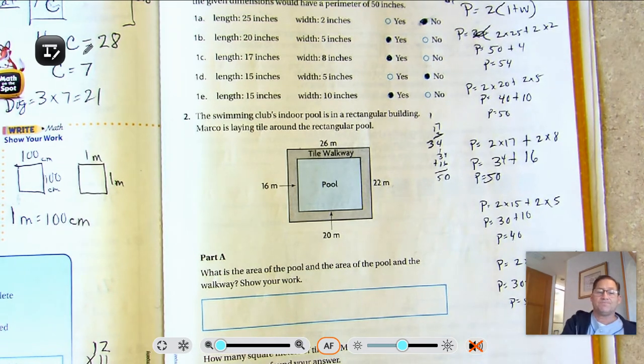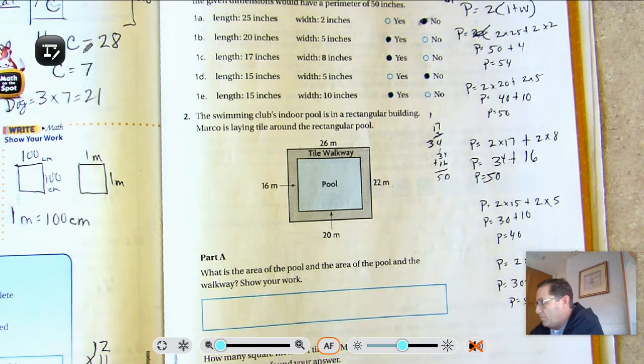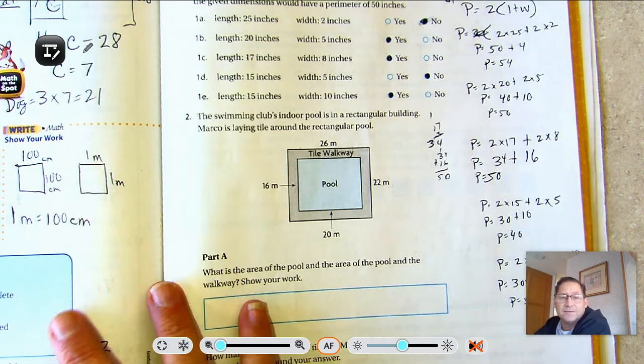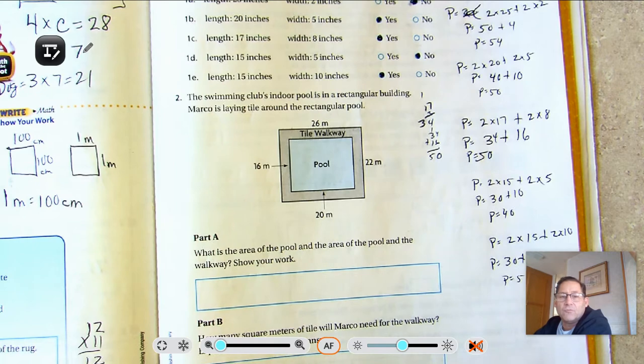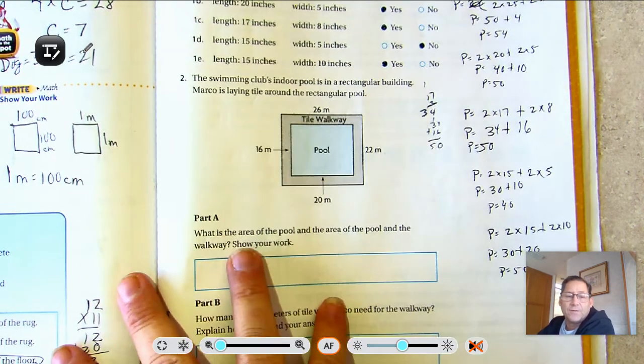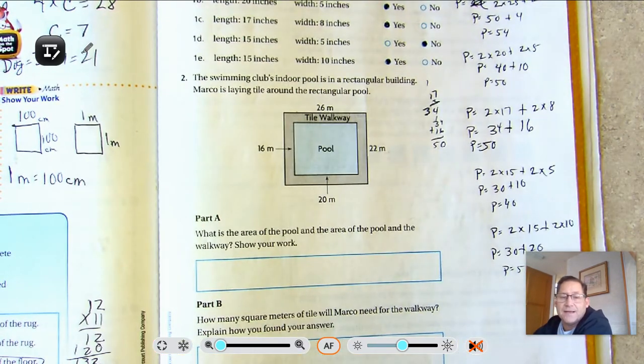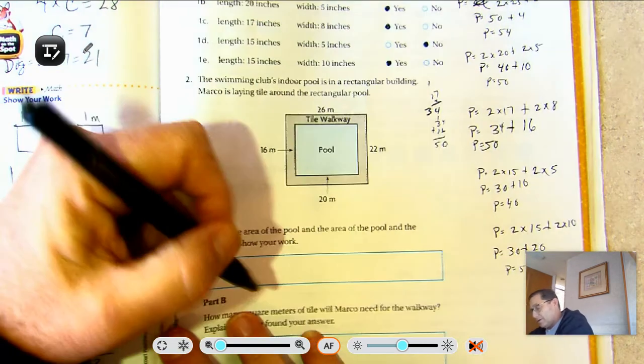All right, number 2. The swimming club's indoor pool is a rectangular building. Marco is laying tile around the rectangular pool. What is the area of the pool and the area of the pool and the walkway? Show your work. The area of the pool.